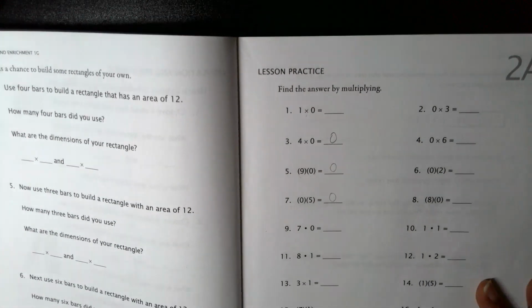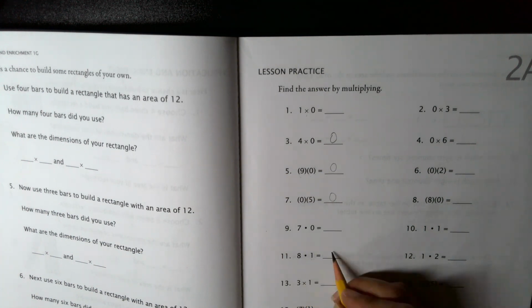So when you get to the ones, the way that a lot of people like to think about it is you're looking in a mirror. The 1 is your mirror. So if you have 8 multiplied by 1, then that is 8 looking in the mirror. He's looking at himself. So it's himself in the mirror.